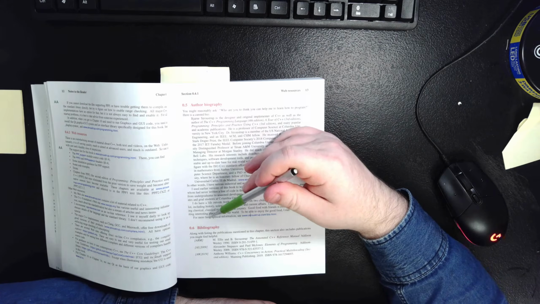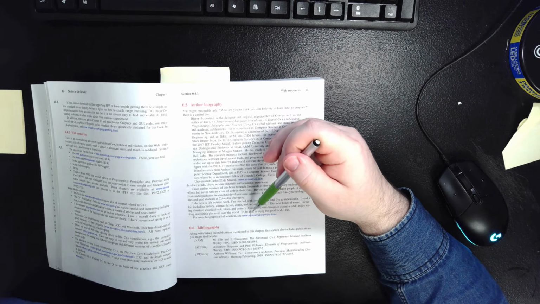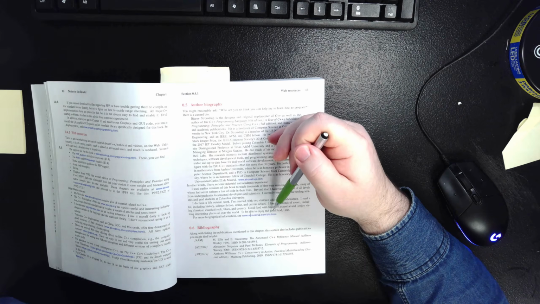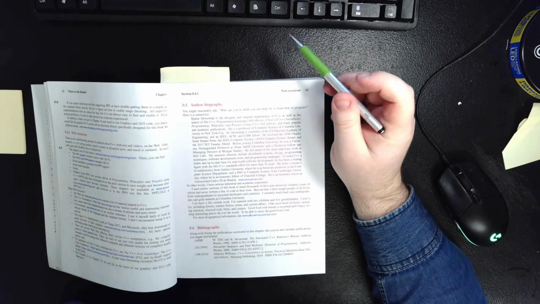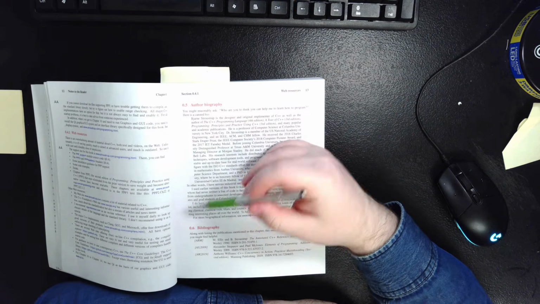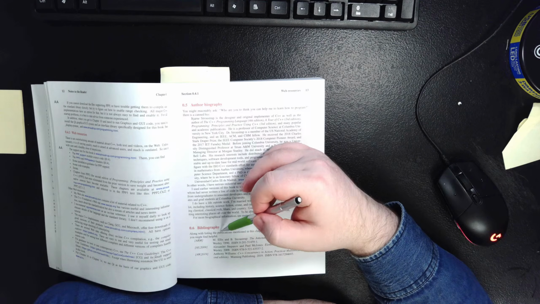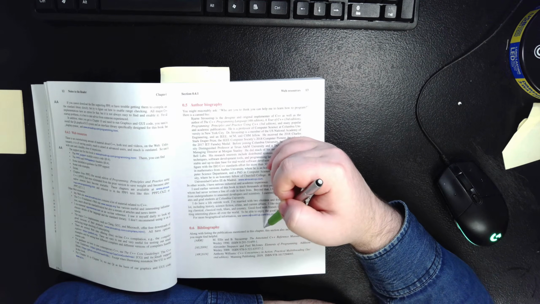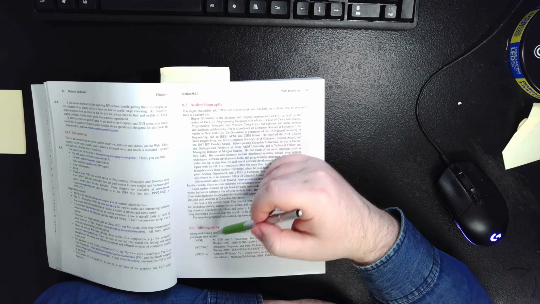For more biographical information, see www.stroustrup.com/bio.html. In section 0.6, we have a bibliography. Along with listing the publications mentioned in this chapter, this section also includes publications you might find helpful.